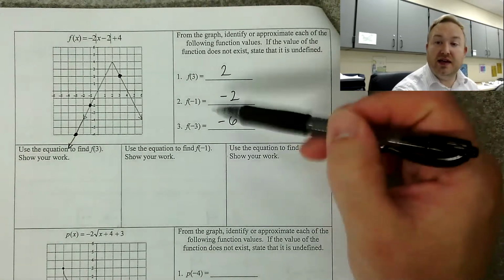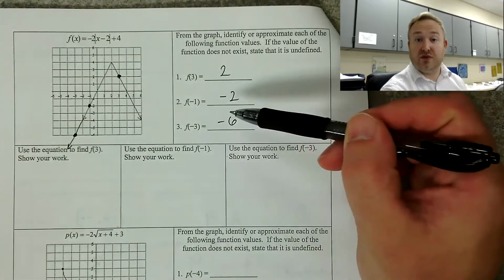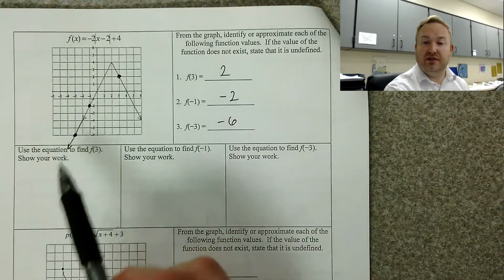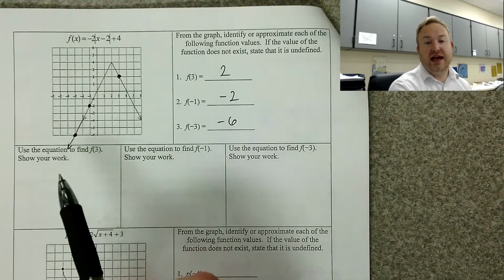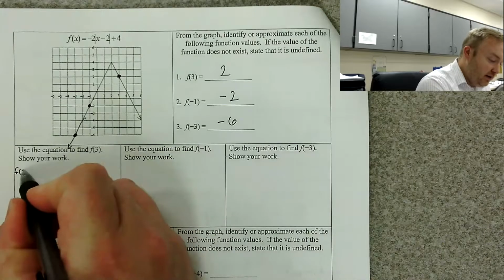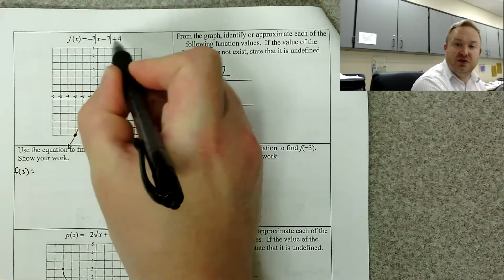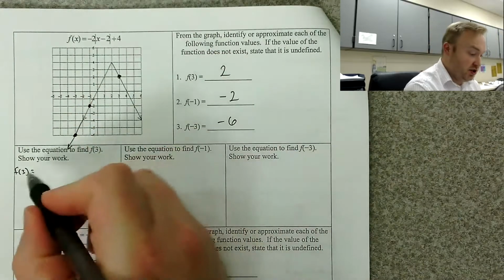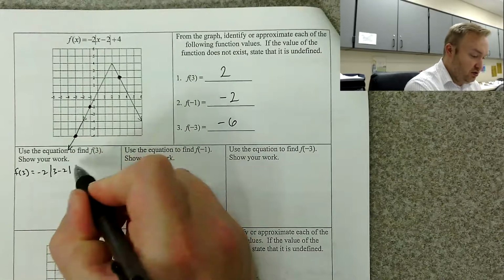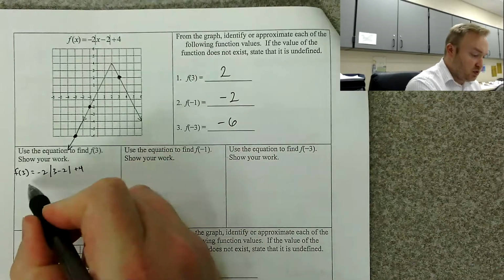So we found these function values graphically. Now we're going to use the equation and find the same function values analytically. So to find f of 3, I'm just going to substitute 3 into my equation here. So -2 times the absolute value of 3 minus 2, plus 4. And let's work this out.